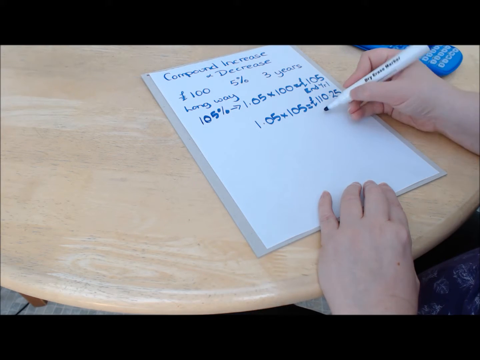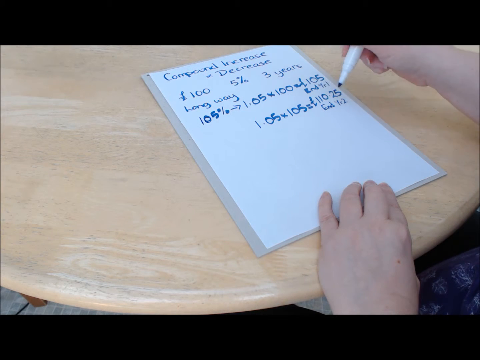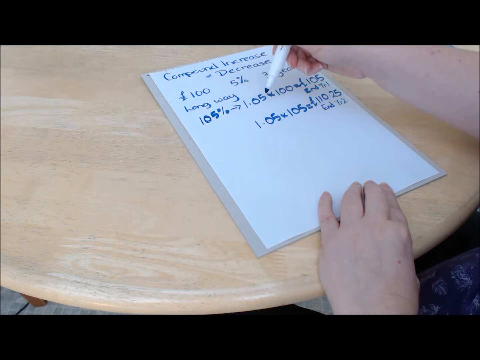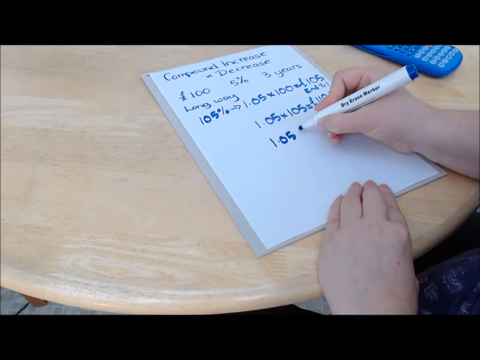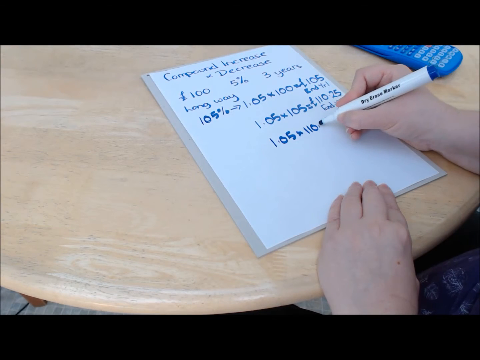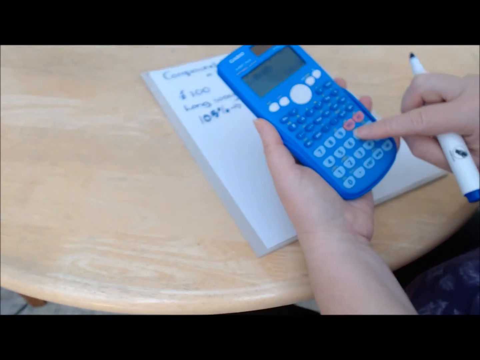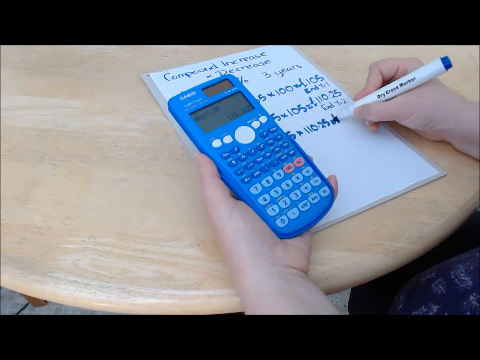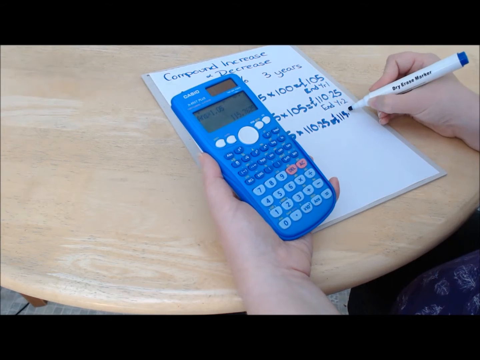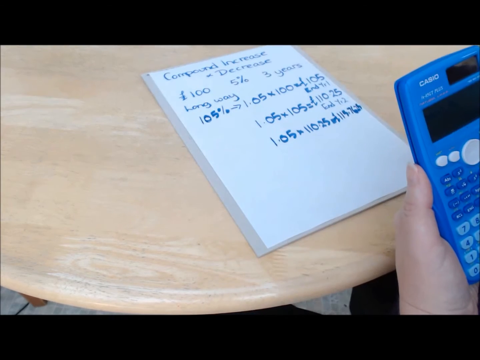Okay, so we're not changing the rate. So let's just write that in. So that's at the end of year 2. This is our new amount in the bank. It's going to be 5% bigger, so that's our new 100%. So we're still multiplying by this 1.05. So that's 1.05 times £110.25. And if we put that into the calculator, so I'm going to times my answer by 1.05. And that's going to give us £115.76 with the odd 25 bit on the end there.